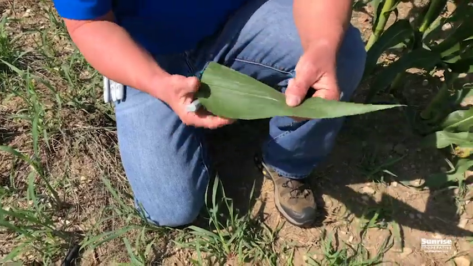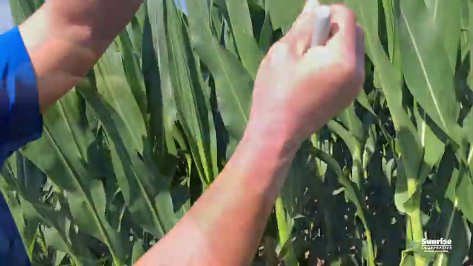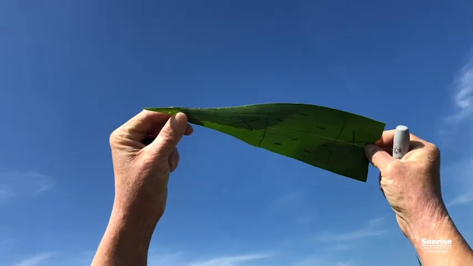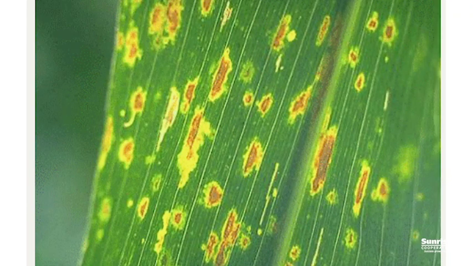Another thing you can do is take the leaves and hold them up to the sunlight, and if you can see the lesions through the back and you can see yellow halos around there, that's a very good thing. That's the plant trying to defend itself against the disease. If you don't see that, the plant probably has less resistance to the overall disease.